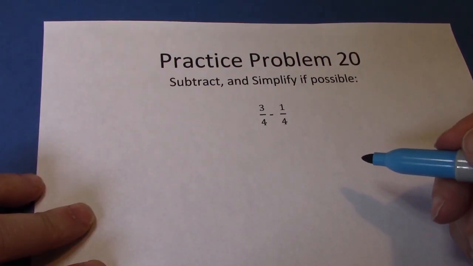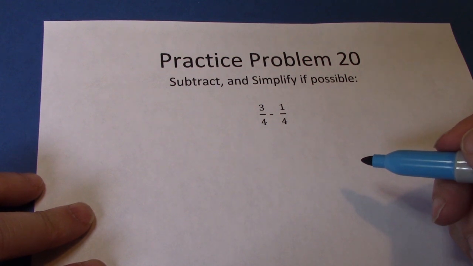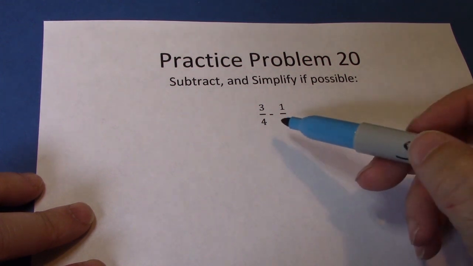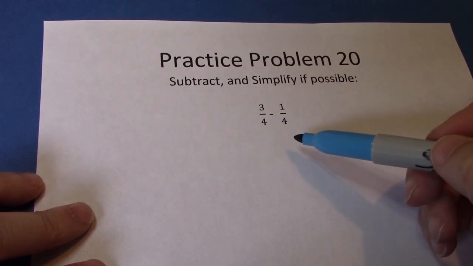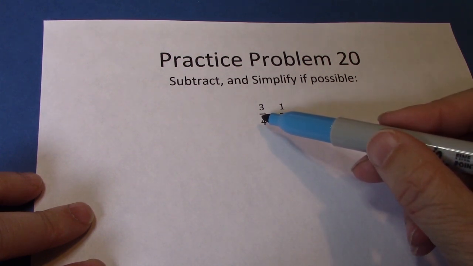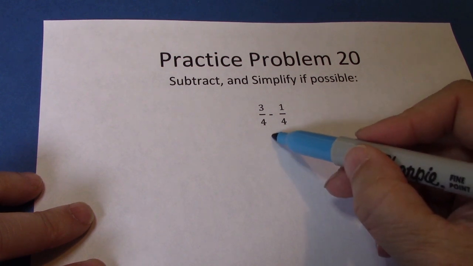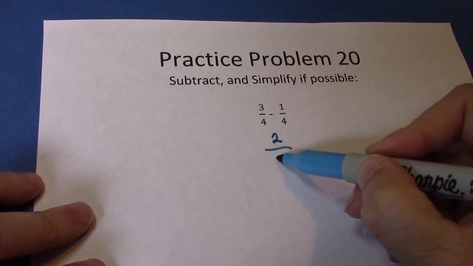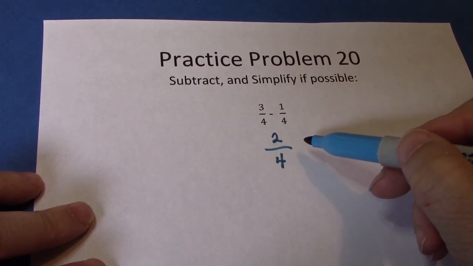Problem 20 is subtraction, which is really working the same as addition. You have to have a common denominator, and we already do in this case, fourths. So we're just going to subtract the numerators. 3 minus 1 is 2. 2 what's? They're fourths. We keep the denominator the same.